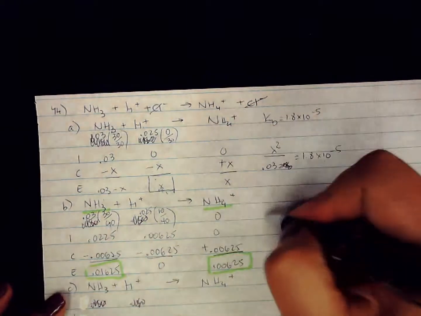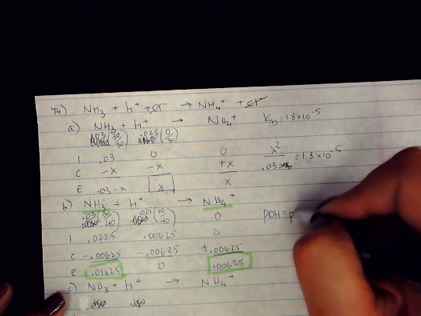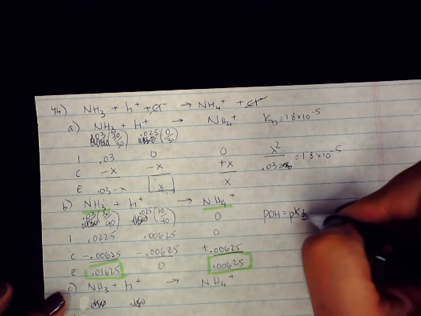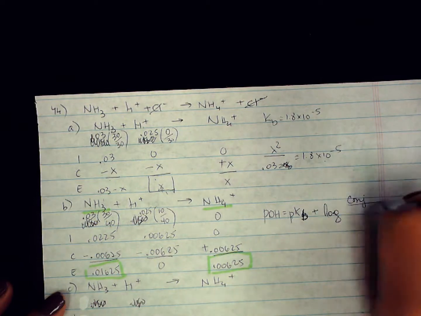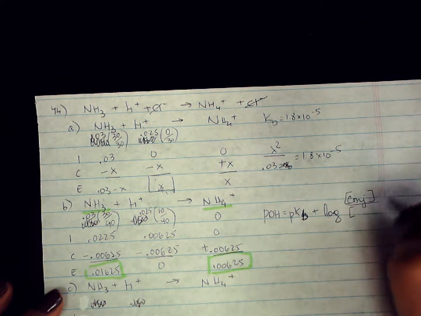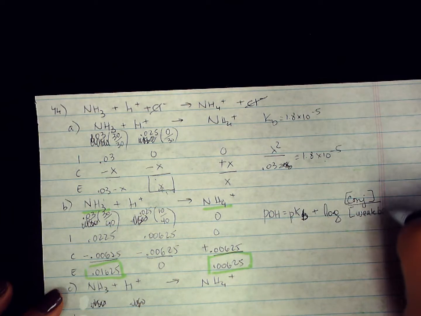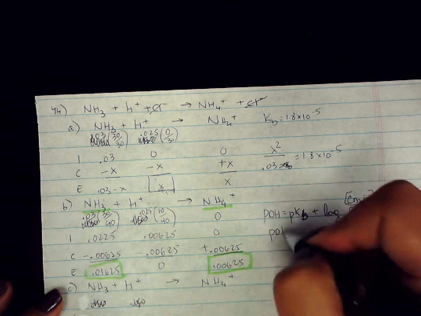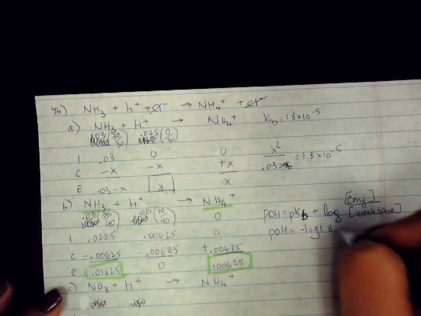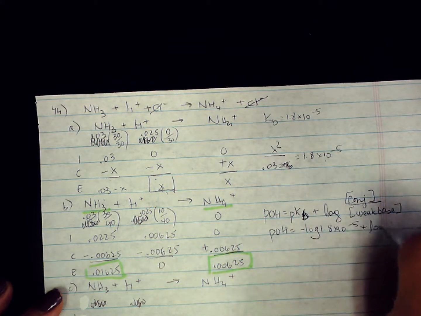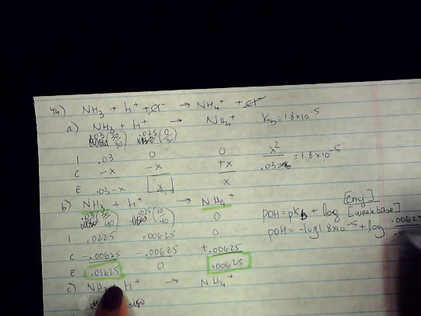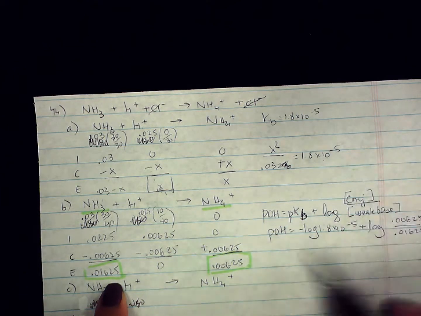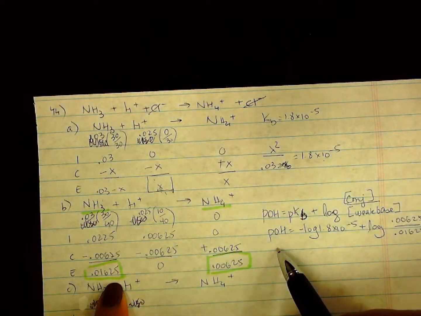So the pOH version of the Henderson-Hasselbalch equation is that the pOH is equal to the pKb, or the negative log of the Kb, plus the log of the concentration of the conjugate over the original weak base. So the pOH is going to be equal to the negative log of 1.8 times 10 to the negative fifth plus the log of 0.00625 over 0.01625. All right? So once you put this in your calculator and you simplify that out, you simply subtract from 14 to get the pH.